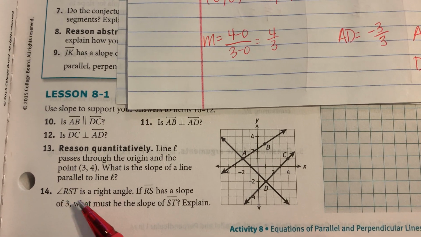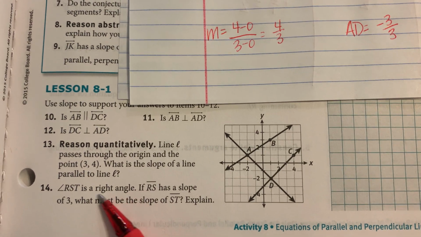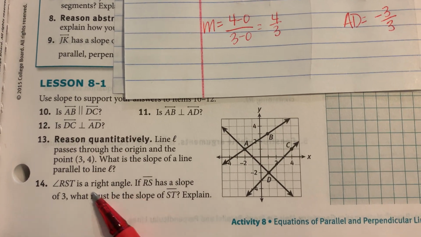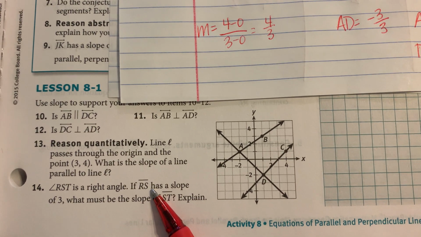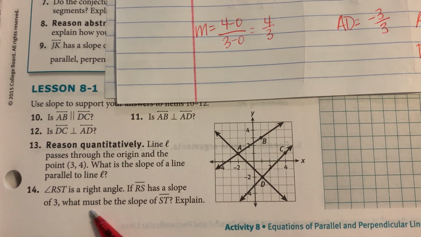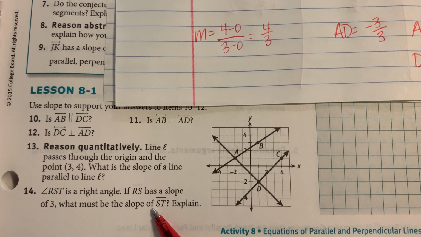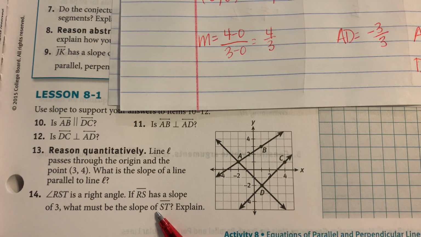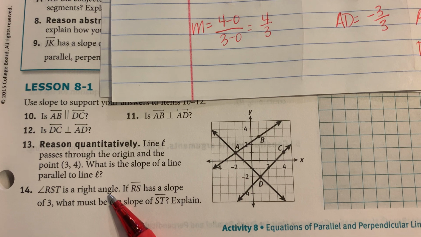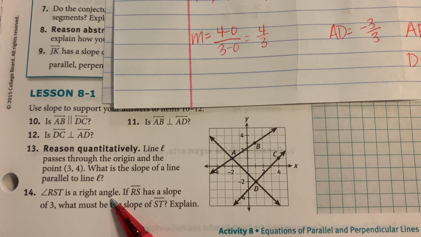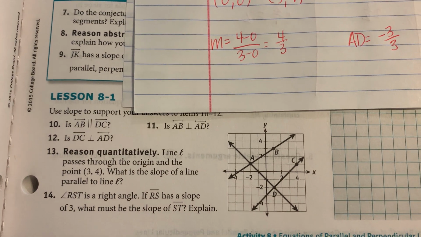Last is number 14. Angle RST is a right angle. Right angle means perpendicular. If RS has a slope of 3, what must be the slope of ST? And explain. I knew as soon as I saw right angle, they're thinking perpendicular. Perpendicular means that the slopes have opposite signs and the fraction is flipped.